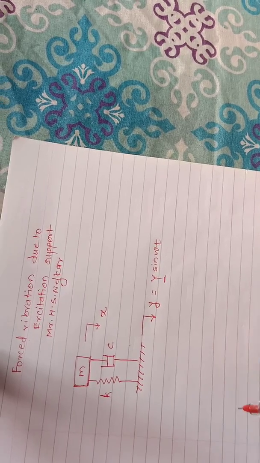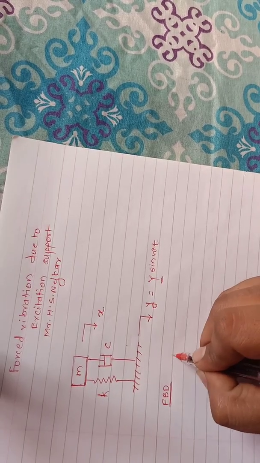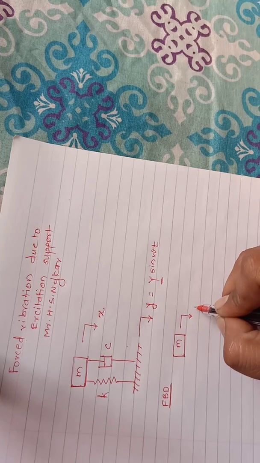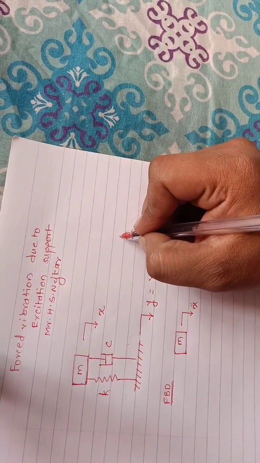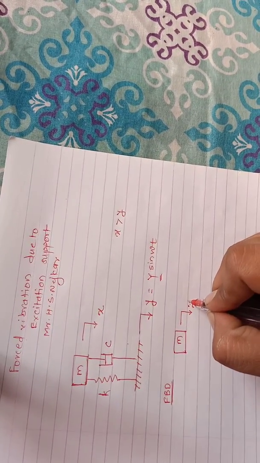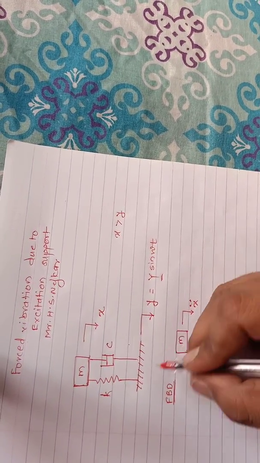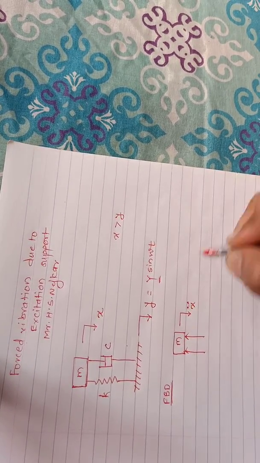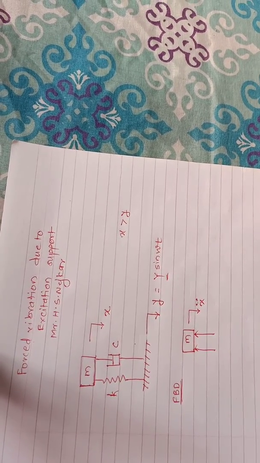So we'll first draw the free body diagram of mass. The acceleration of mass will be in downward direction, as we have to assume that x is greater than y. So acceleration of mass will be in downward direction, and due to that the spring force will act in upward direction. Also the damping force also acts upward.